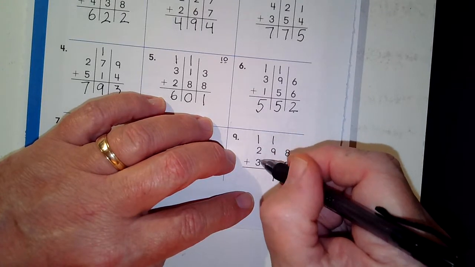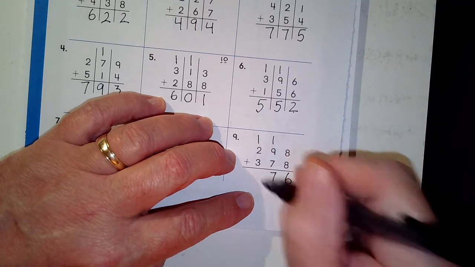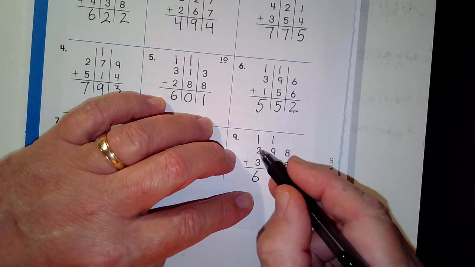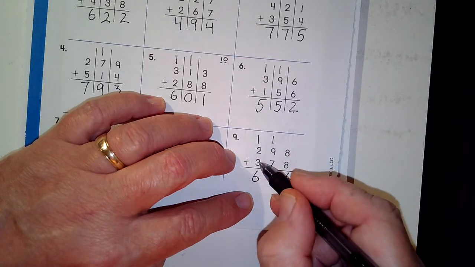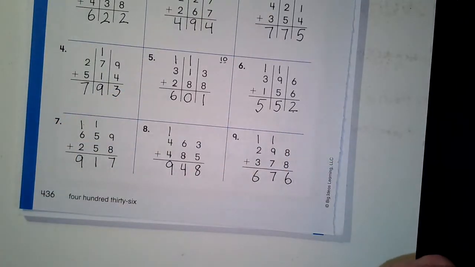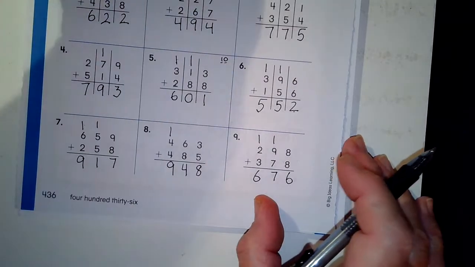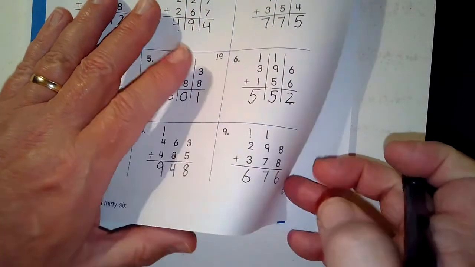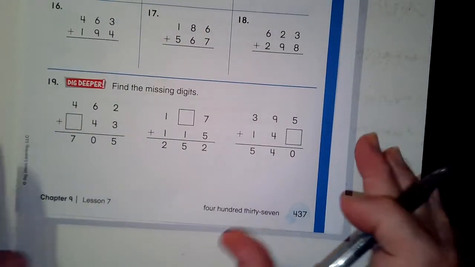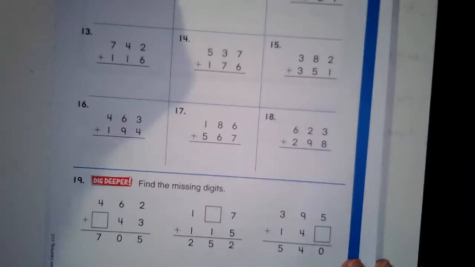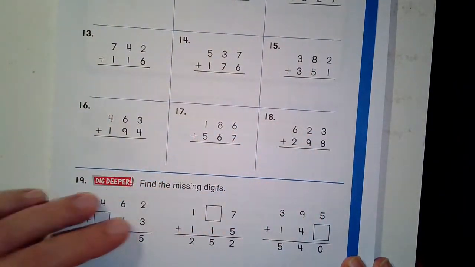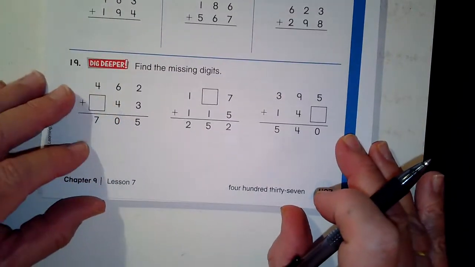Boys and girls, 1, 2, 3. 1 plus 2 plus 3, 6. Right? 1 plus 2 is 3, plus 3 more is 6. Any combination. I can add in any order. All right, let's keep going. That was page 436. Let's go to page 437. We can do it. These are more practice that you can do on your own.